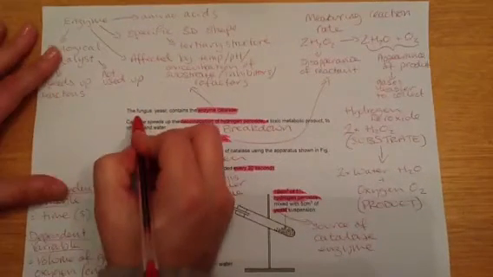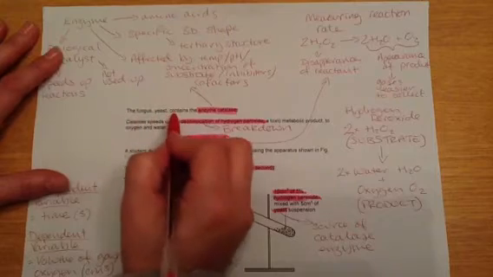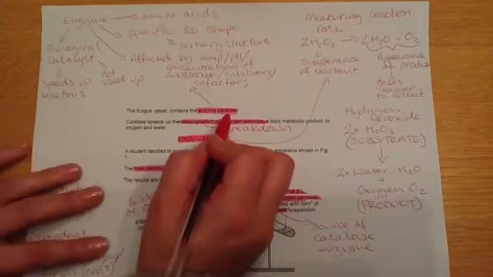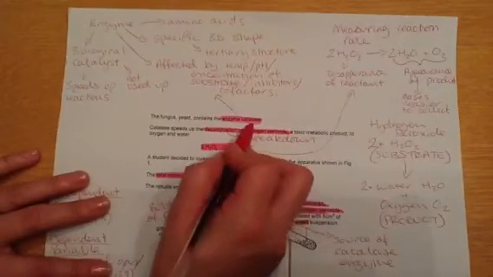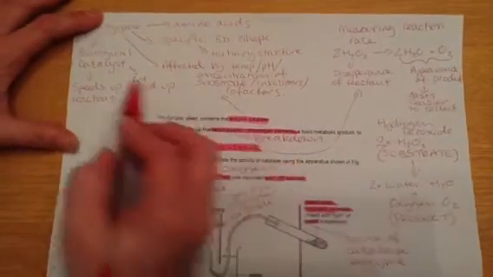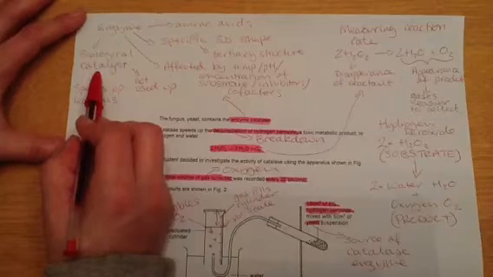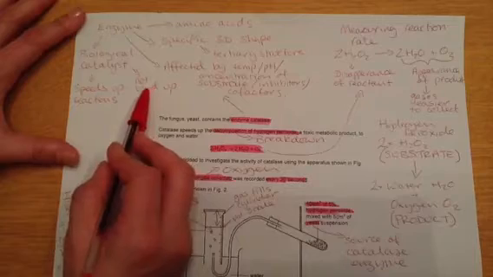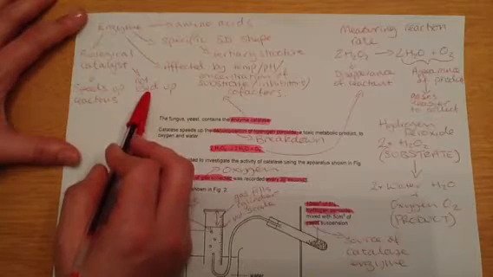Okay, so starting from the beginning again, the fungus yeast contains the enzyme catalase. So even if we haven't heard of this enzyme catalase, we can make some assumptions about this enzyme. We know that all enzymes are biological catalysts that speed up reactions, and as they speed up reactions, they themselves are not used up within the reaction.